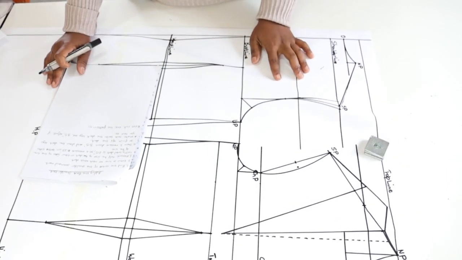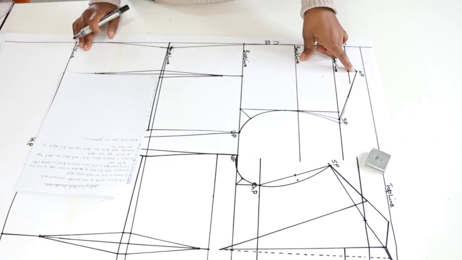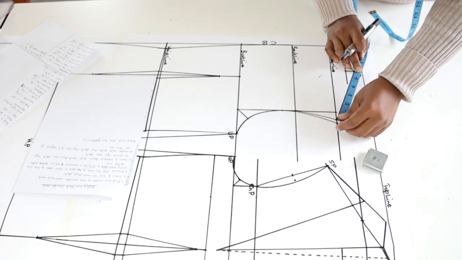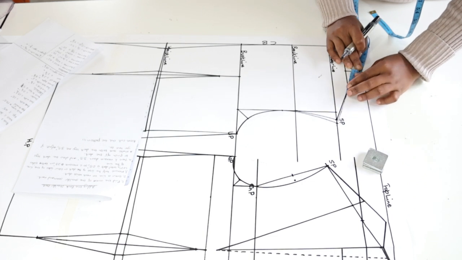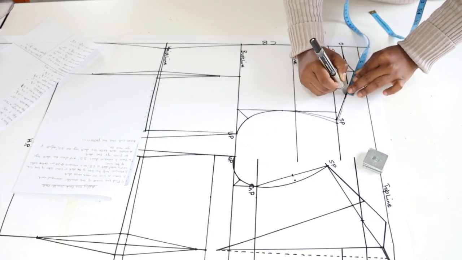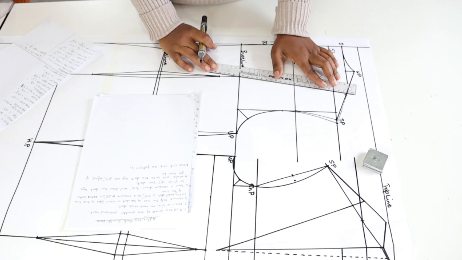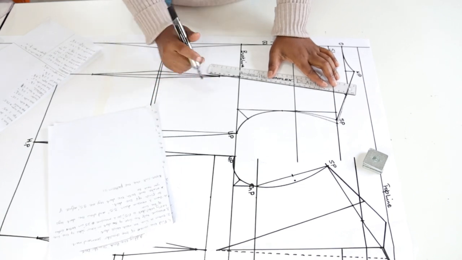And then next we are going to add the shoulder dart at the back. In my case, I remember I mentioned that the shoulder here is longer by 0.5 of an inch. So what I'm going to do now is find half of this line by folding our tape measure like so. And then it says draw a line to meet the waist dart. So from that point, we are going to draw a straight line up to this point on the waist dart.